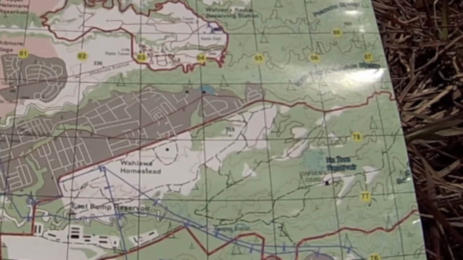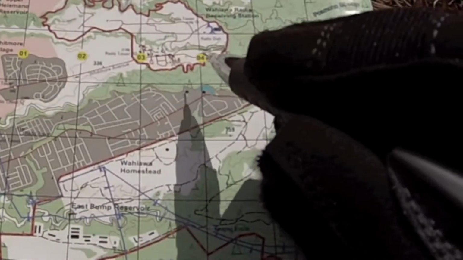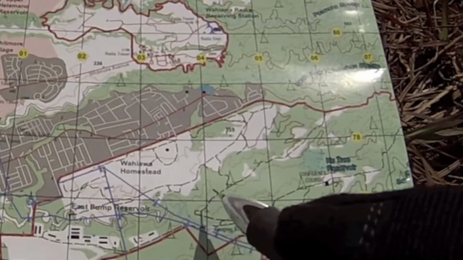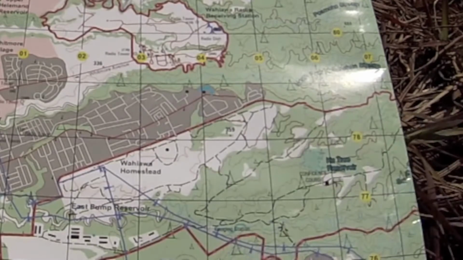I'm at 04757780. So I'm going to read right to 04 and up to 77. I now know that I'm somewhere in this grid square.